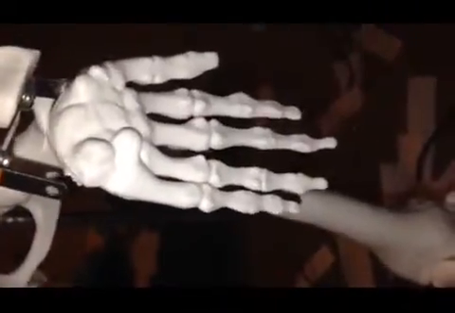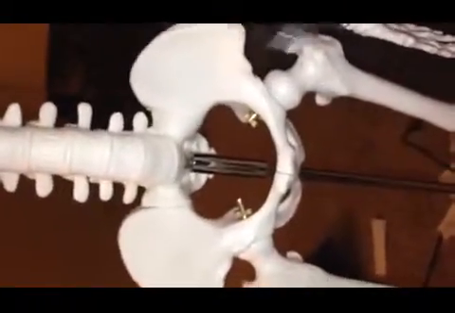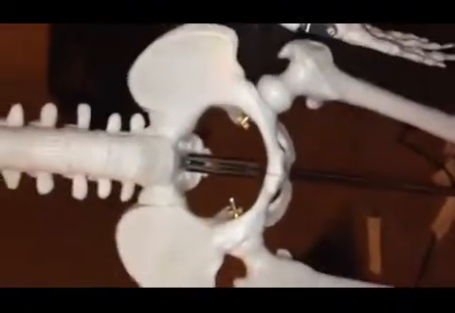The first set of bones after the carpus are the metacarpals, and then the next sets, the two sets below, are the phalanges. And we have the coxal bones, which are the two hip bones.